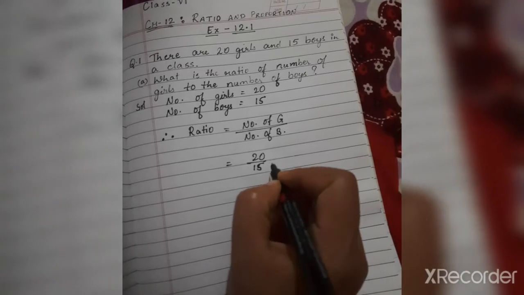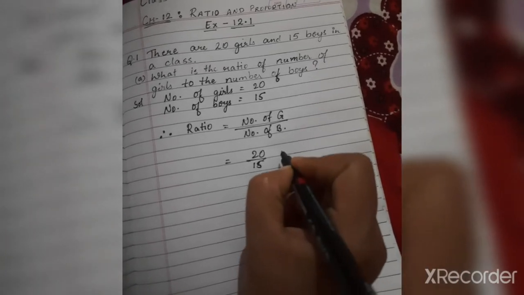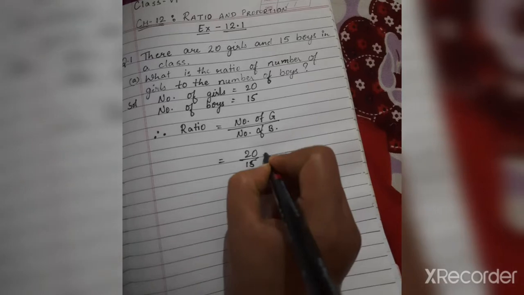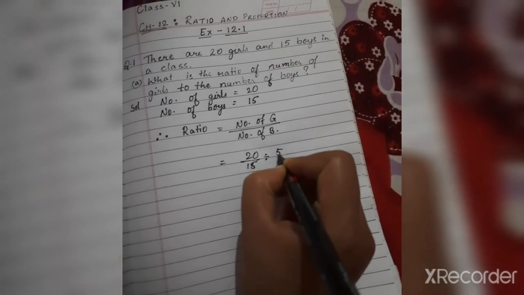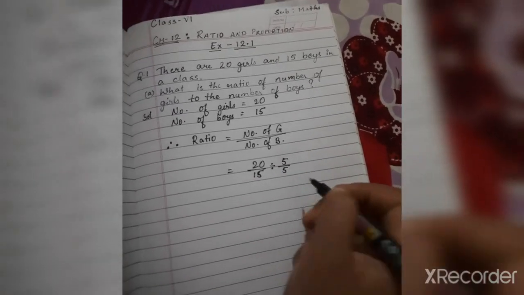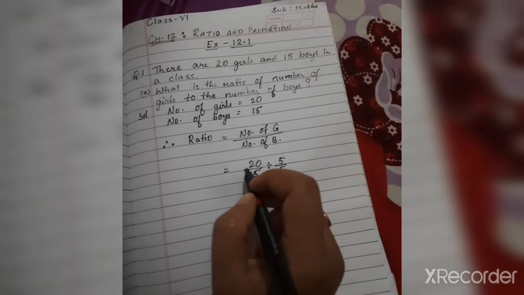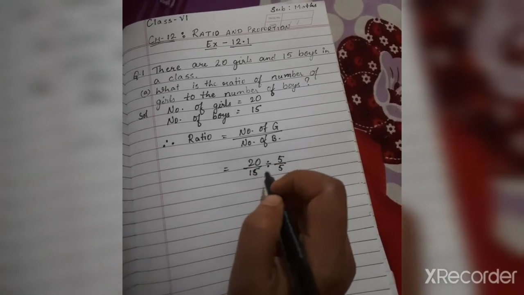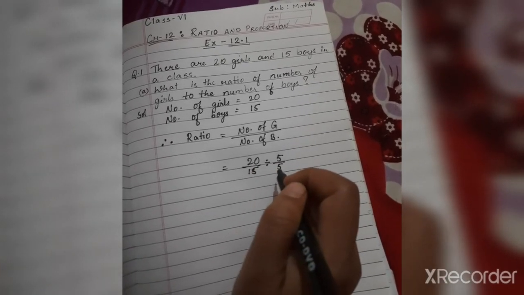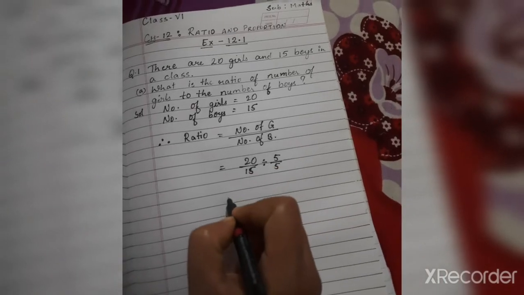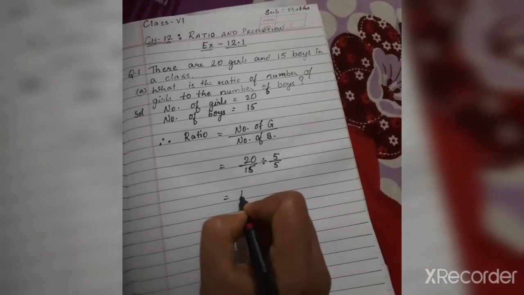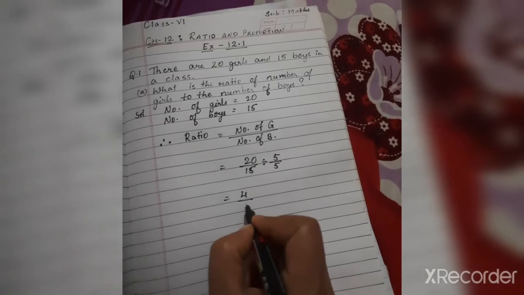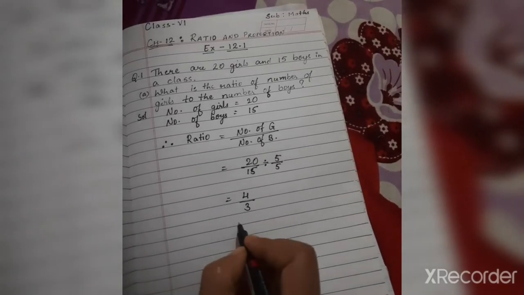Now we have to convert it into simplest form by dividing it by 5. Multiplying and dividing it by 5, because we know 20 comes in the table of 5 as well as 15 also comes in the table of 5. So 5 4s are 20 and 5 3s are 15.